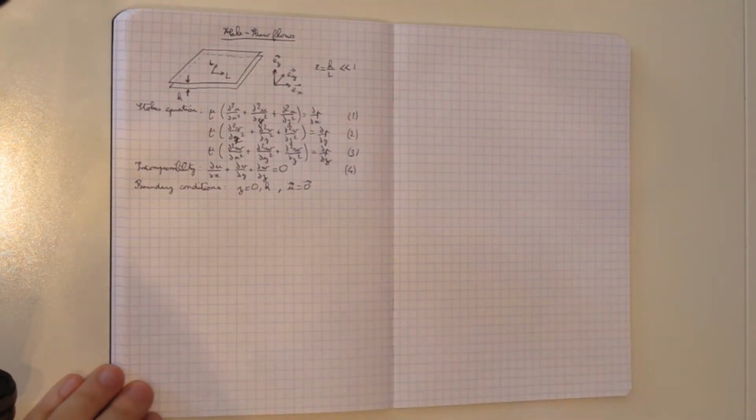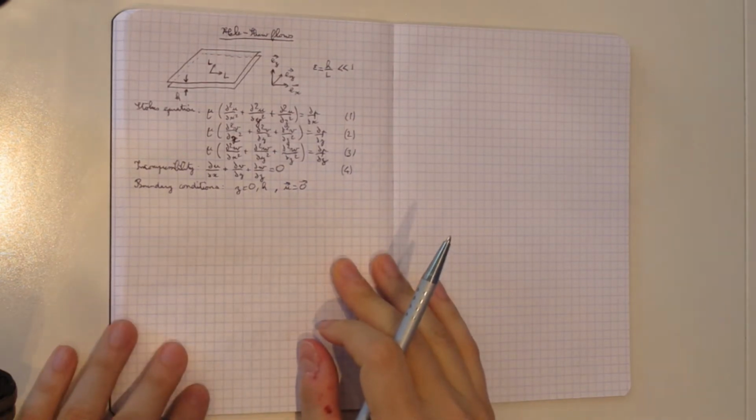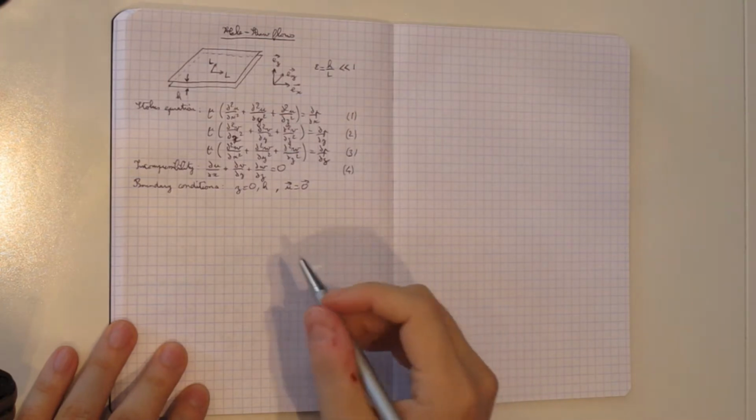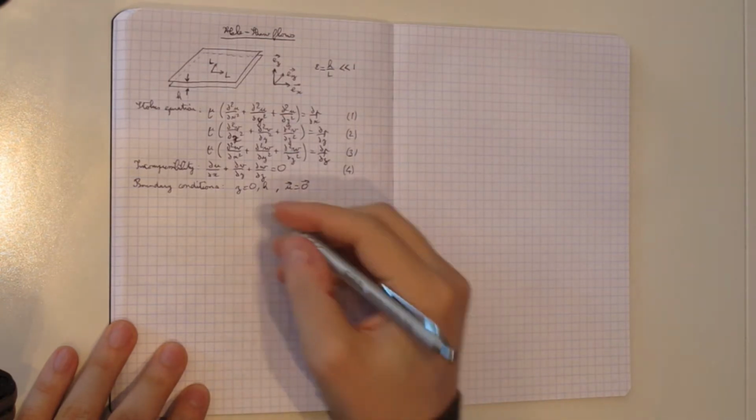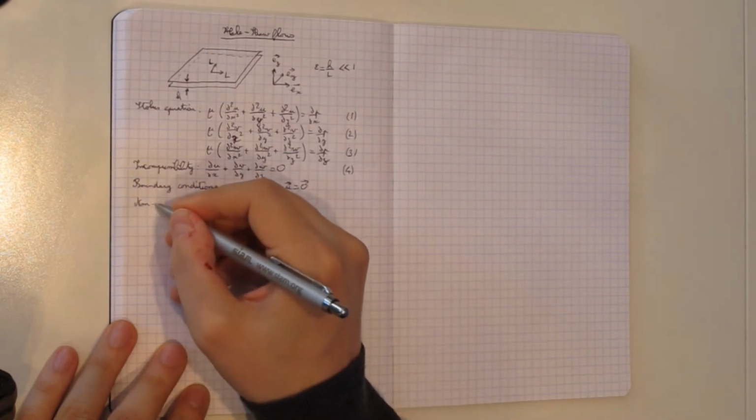Okay, so the first step to understand how the flow becomes two-dimensional is to look at the non-dimensionalization. So let's proceed.